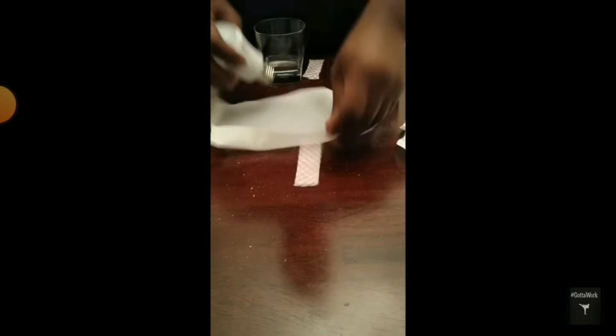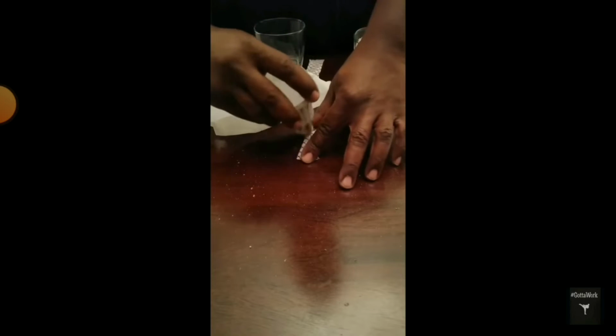If you take it, and you open this up, here's the strip. Nothing happens. Once it gets wet, put it in the water.